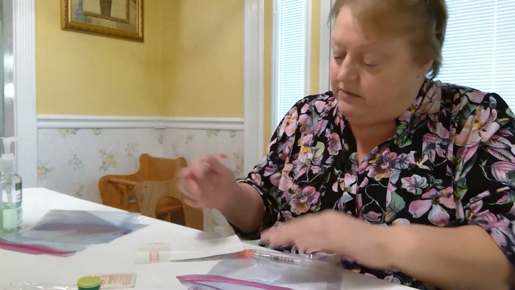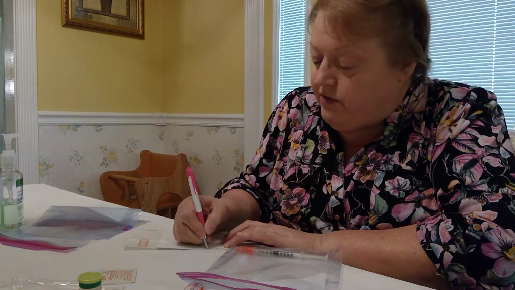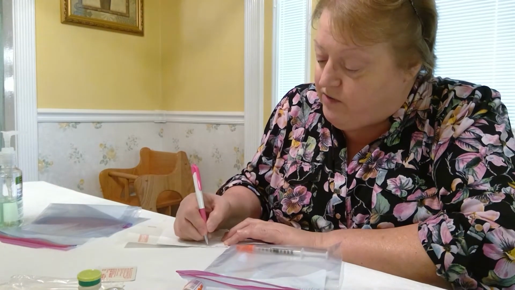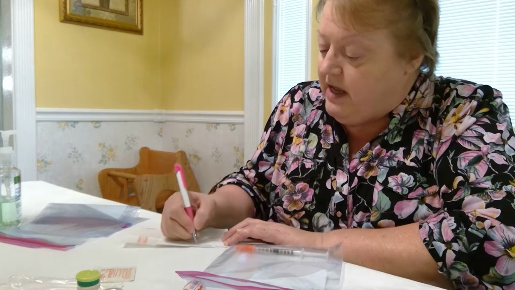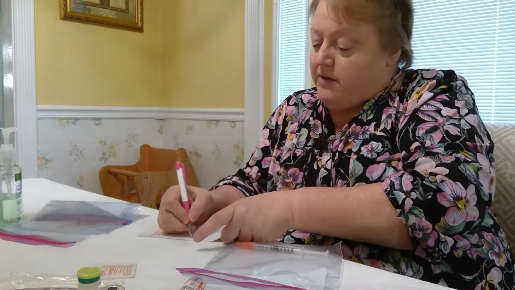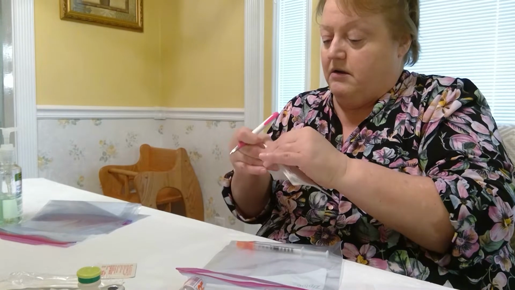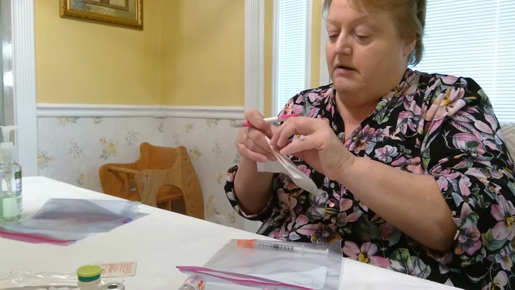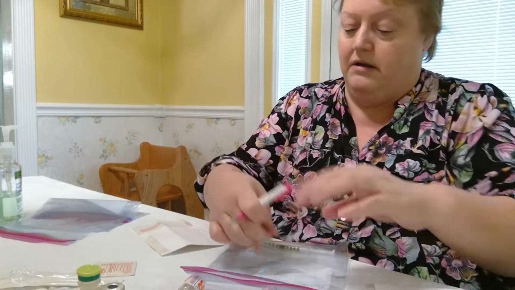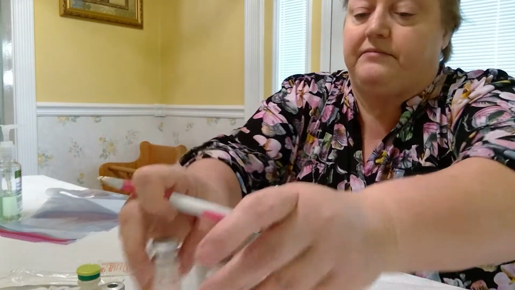We're going to do a label stating that it's NPH 32 units and R 16, and it's Miss Frozen's. And it's for sub-Q injection. Okay, we have our first medication ready.